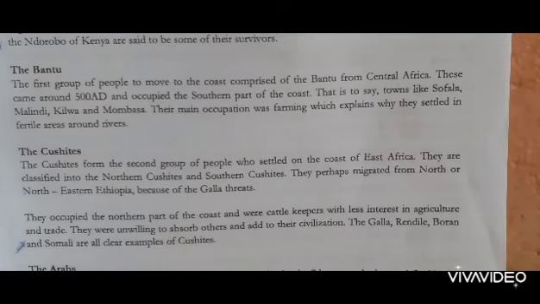The Bantu. The first group of people to move to the coast comprised the Bantu from Central Africa. These came around 580 and occupied the southern part of the coast, that is to say, towns like Sofala, Malindi, Kilwa, and Mombasa. Their main occupation was farming, which explains why they settled in fertile areas around rivers.